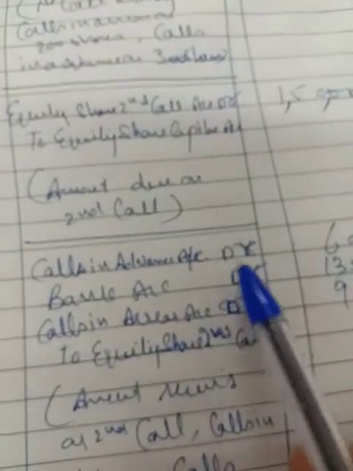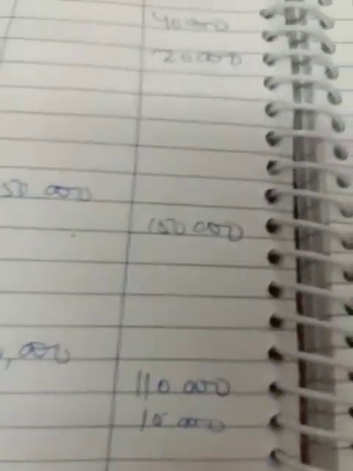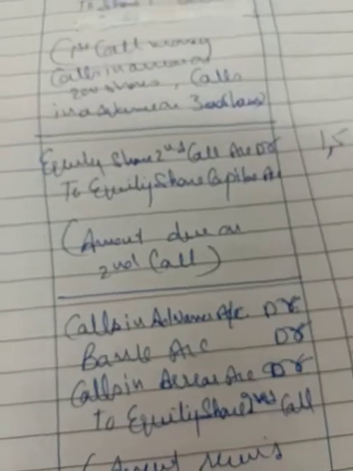Now share second call account debit to equity share capital account, that is 1,50,000, because 5,000 shares have been allotted, 5,000 into 30, that is 1,50,000. Now calls in advance again will be debited with 10,000. 6,000 you have made over there, and now again 4,000 you have made in the first call, and now again calls in advance account debit 6,000 you will do, because you have already received calls in advance on allotment. So calls in advance account is credited there, debited here, so it will cancel. Bank account debit 1,35,000, calls in arrear account debit 9,000, to equity share second call, this will come to your 1,50,000. Fine, in this way you will make the entry.